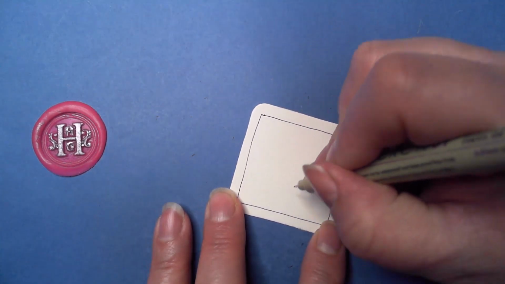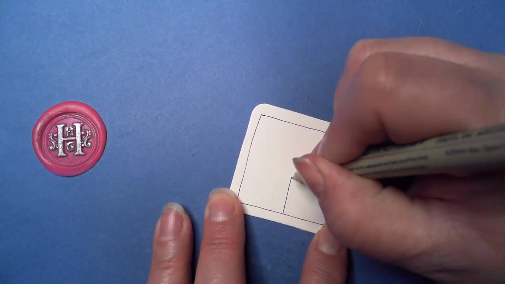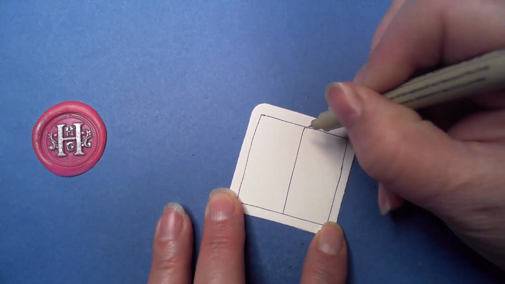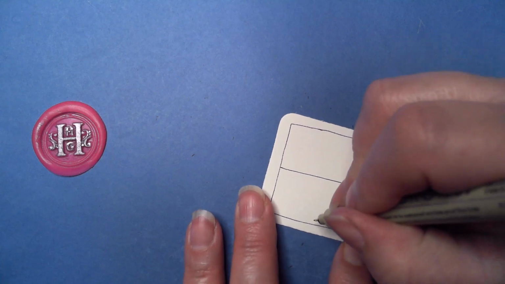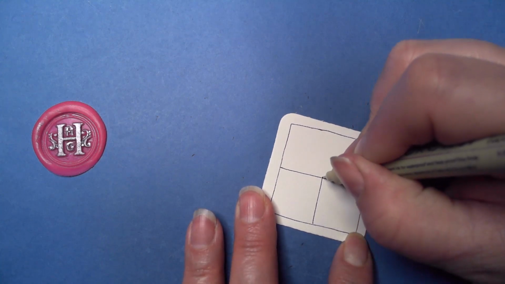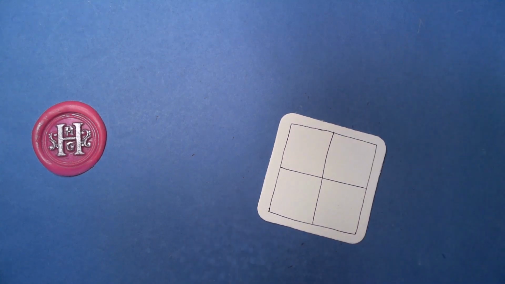Then, let's see, we're just going to divide it in half or as close to it as possible. And then, same thing in the other direction. Okay. All right.